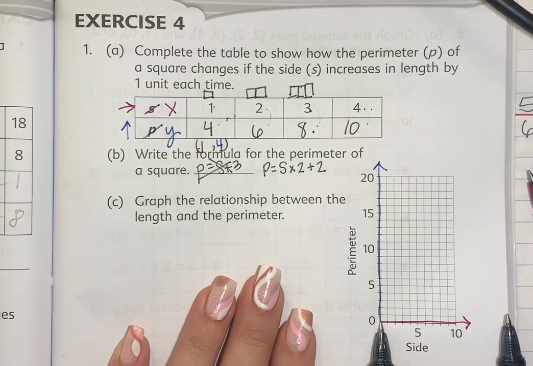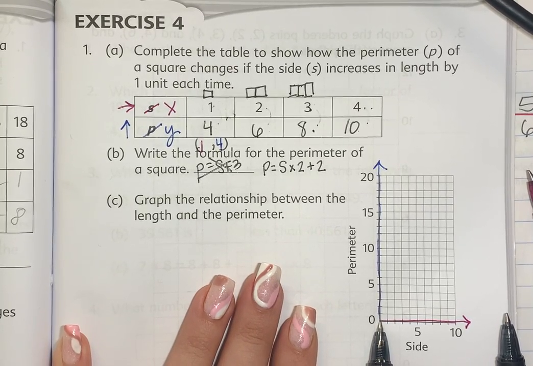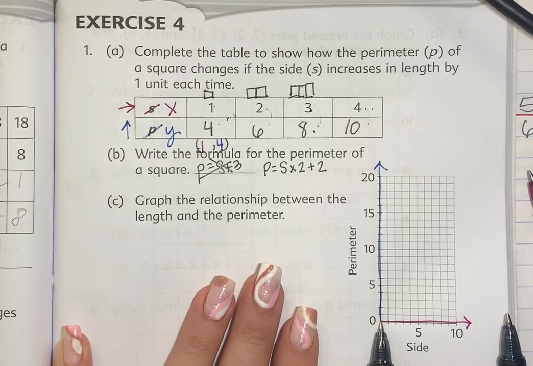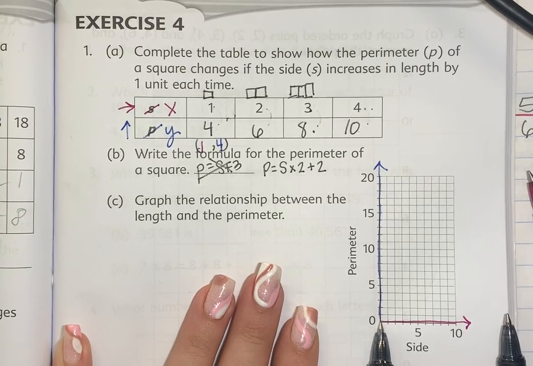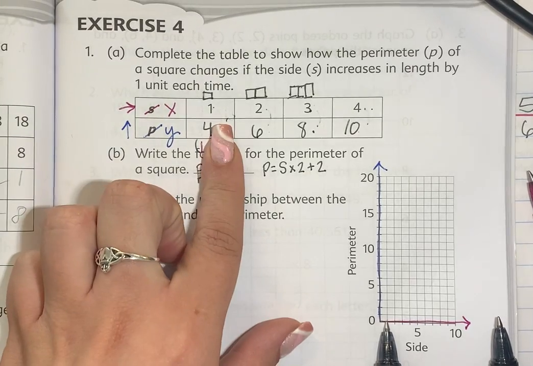Now, where is my first ordered pair, or my coordinate pair? Jocelyn? (1, 4). So I need to do what? Start at the origin. Across. How many? 1.